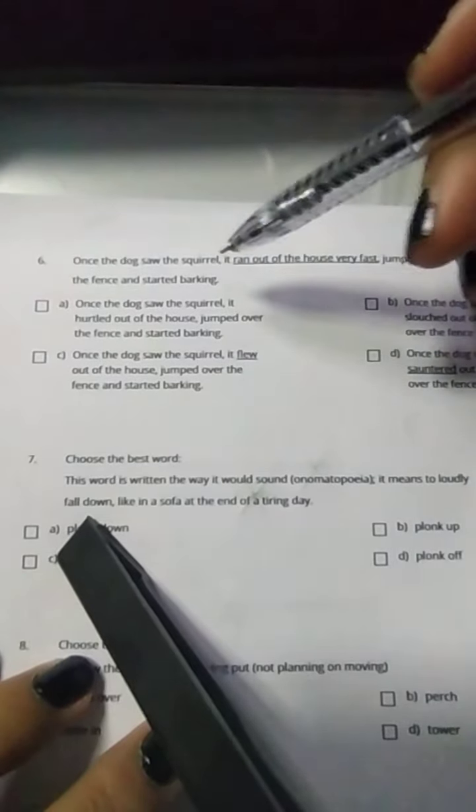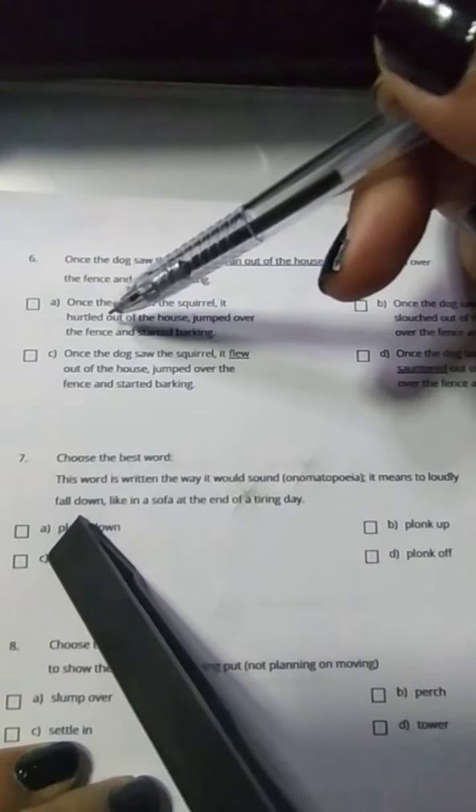Okay, right, let's go to our next question. Just a moment as I turn the page. Okay, right. Here we go. Let's have a look. Once the dog saw the squirrel, it ran out of the house very fast, jumped over the fence and started barking. First one, once the dog saw the squirrel, it hurdled. Hurdled? No, hurdled has a different meaning. Hurdled doesn't have to do with very fast, so hurdled is out.